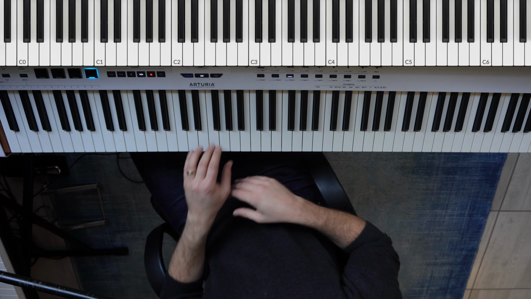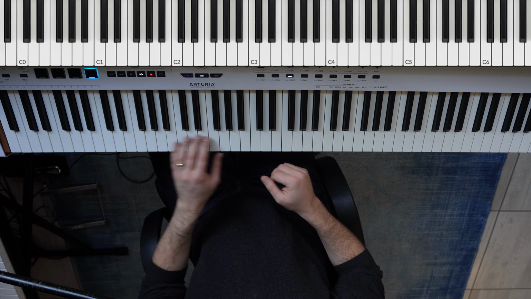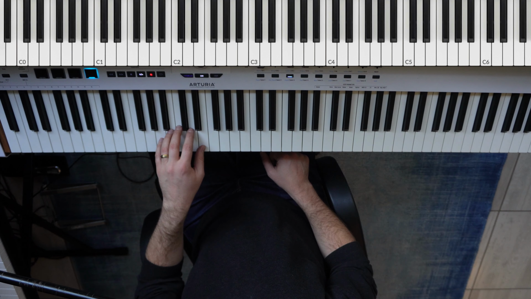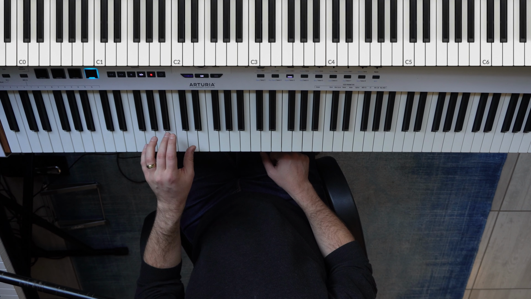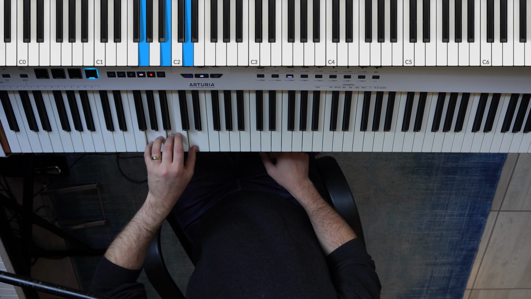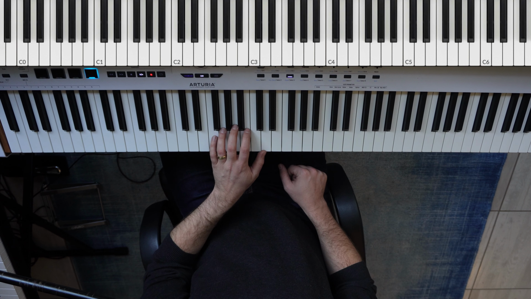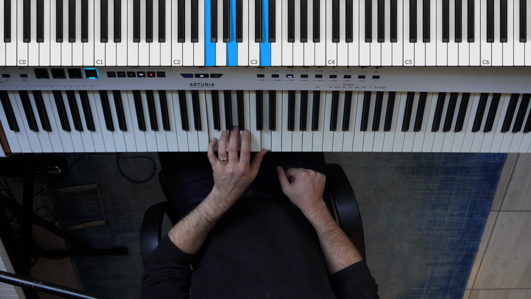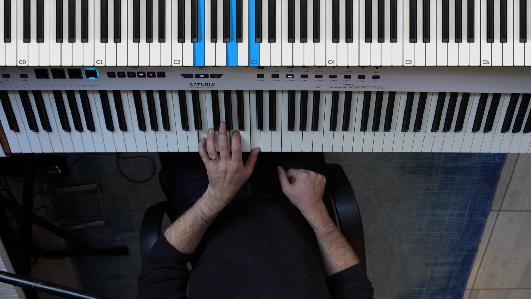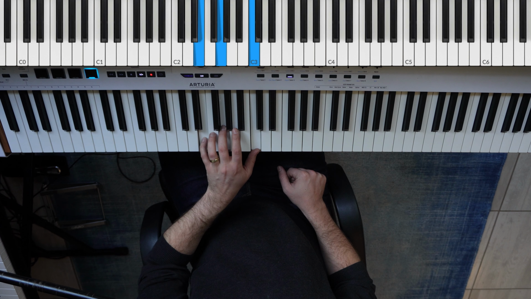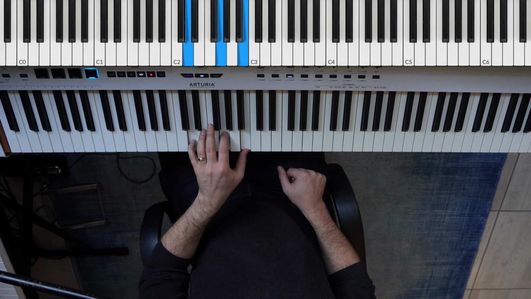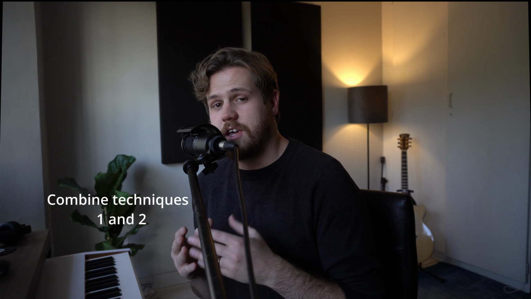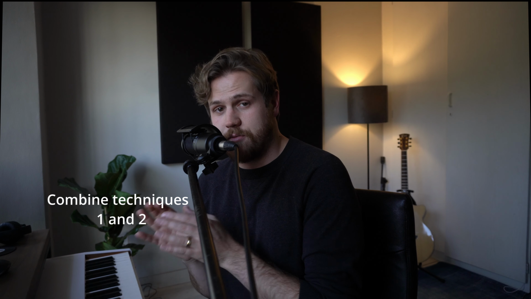So the whole point of inversions is to have smooth voice leading, meaning how the notes flow from one chord to the next. So instead of jumping around with our left hand, going D minor all the way down to A, up to C, and then back down to G, we can use inversions and go from a D minor to A minor right over here, and then to C, and then to G. So now practice using inversions along with the rhythmical left hand.